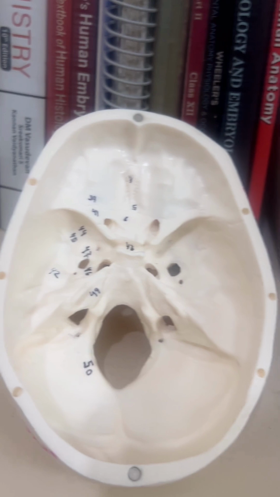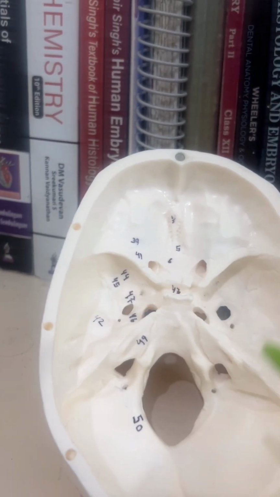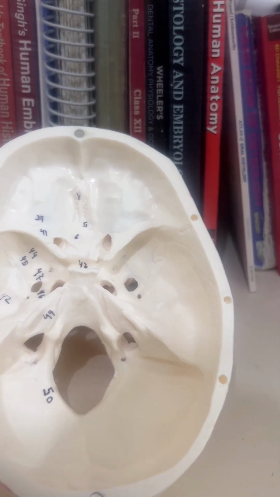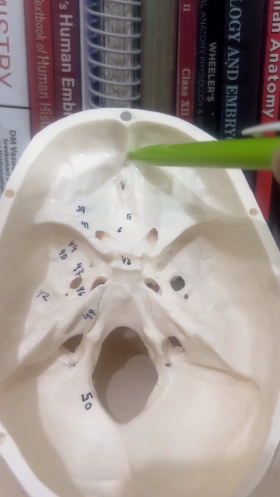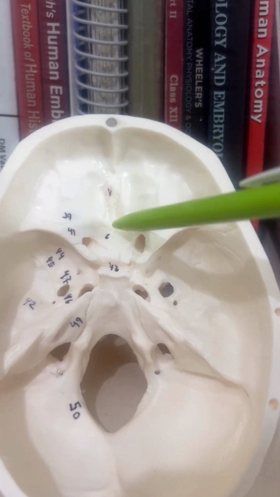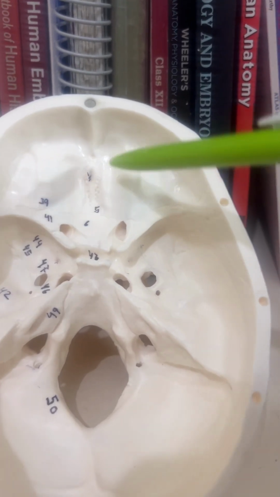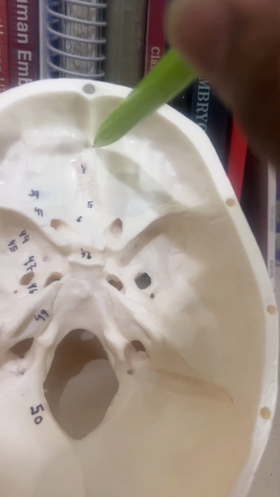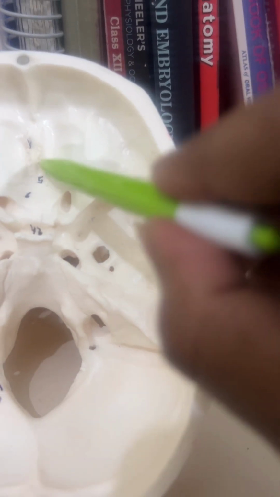If you look at the skull internally, we can see many major holes and foramina. One by one we can name them: what the part is called, which attachment it gives, and which nerve goes through it. First of all, we can see the frontal air sinus, and this V-like shape is called the crista galli. Here a foramen is present, which is called the foramen cecum. Then this sieve-like structure is the cribriform plate of the ethmoid.